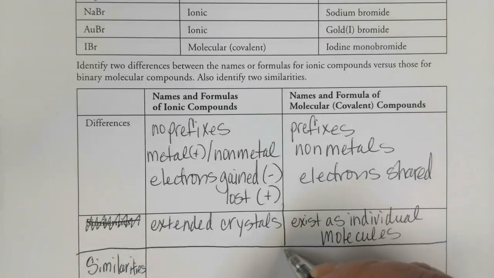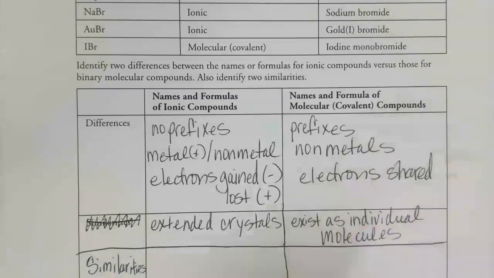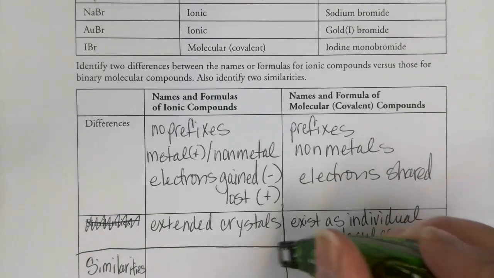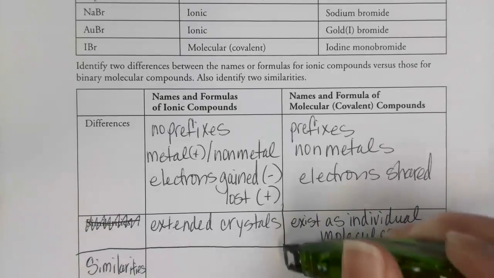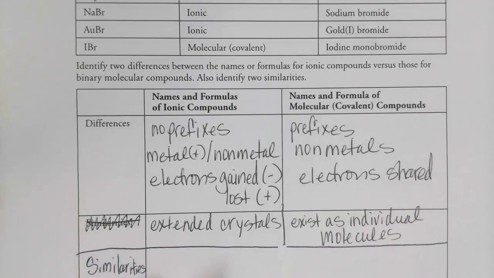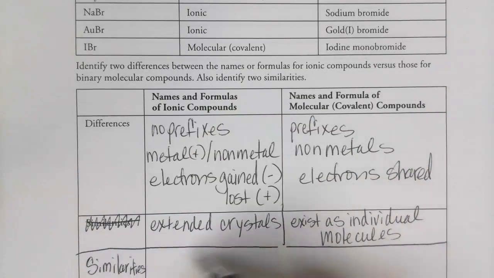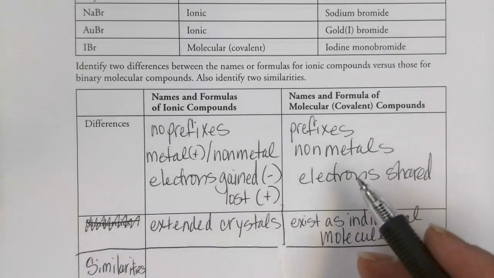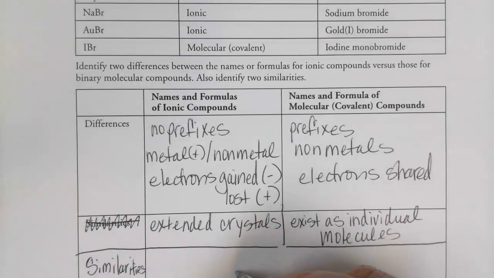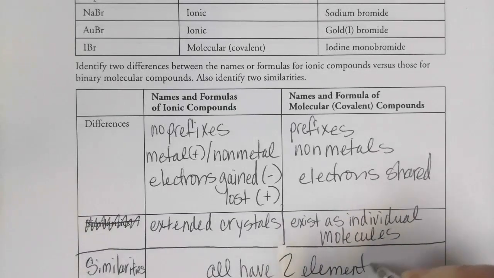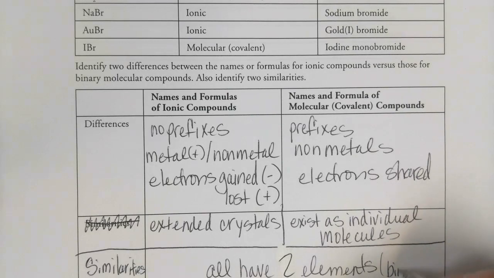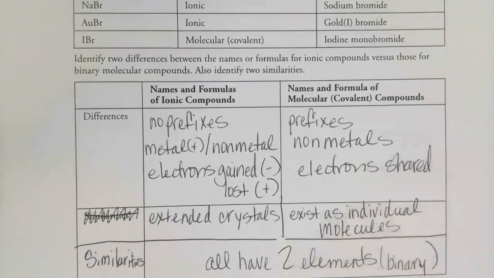So how are they similar then? Actually, there's not really a lot of ways in which they're similar. I guess I don't really have to draw a line because they're similar in that sense. We'll leave that in between. But from what we have seen, the similarities so far in all of the compounds above is that they all have two elements. Okay, not two atoms, but two elements, okay, which is called binary. They're called binary ionic or binary covalent compounds.